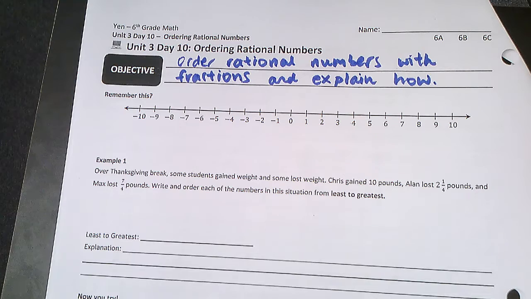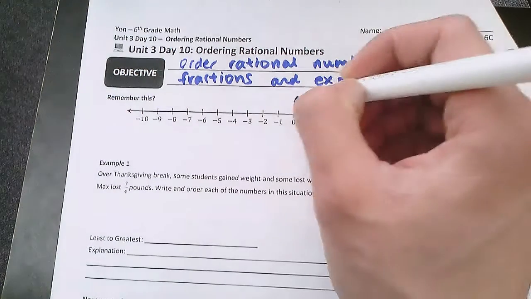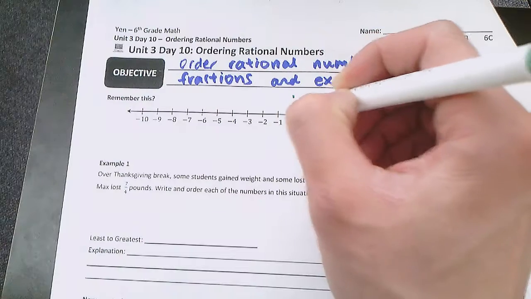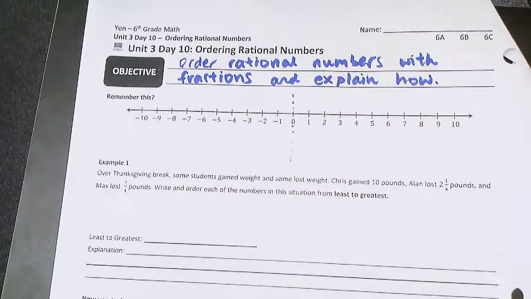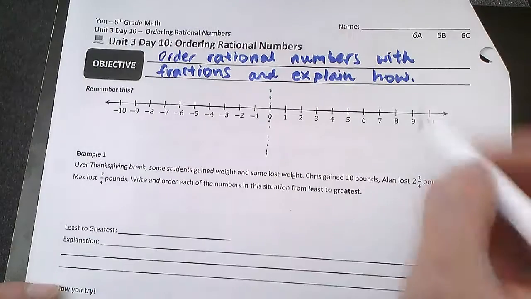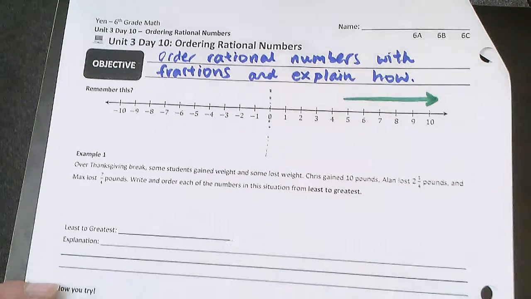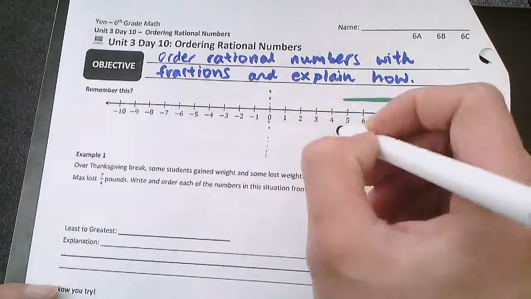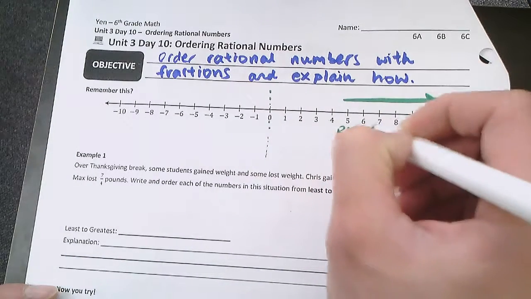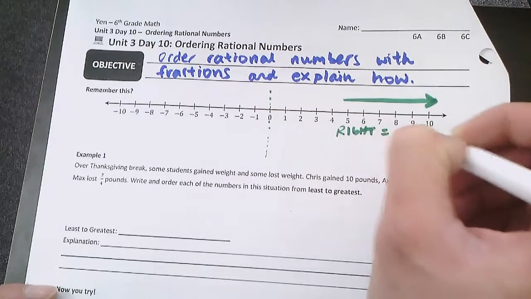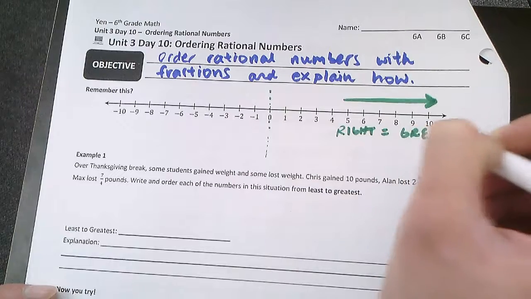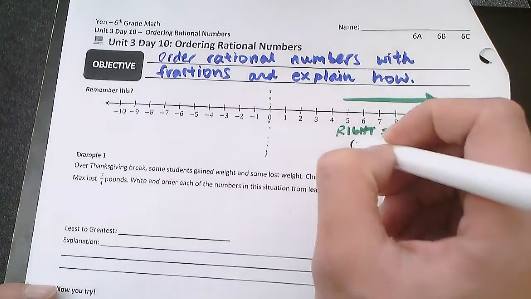Let's do a quick review about our number line. We know that 0 is right here. And we know that as you go further to the right means greater. The numbers get bigger and more positive.